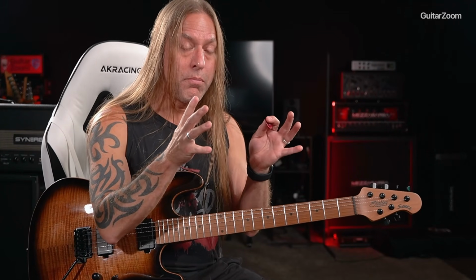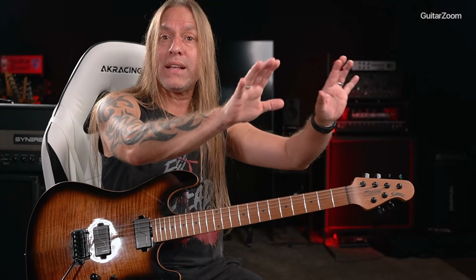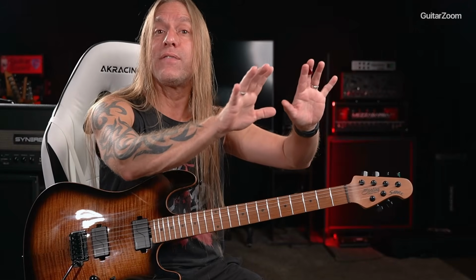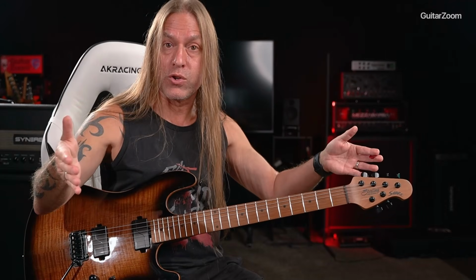Okay? So, the major scale is kind of like the origin of all music theory. Okay? The chromatic scale gives us all of our information, it gives us all of our notes. But the actual music theory comes from this do, re, mi, fa, sol, la, ti, do major scale.